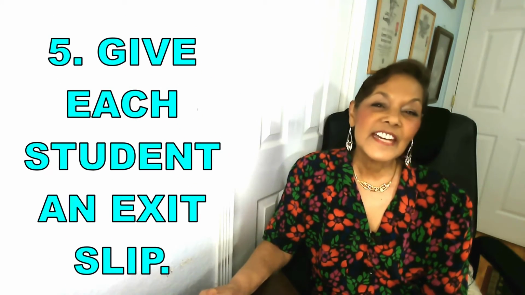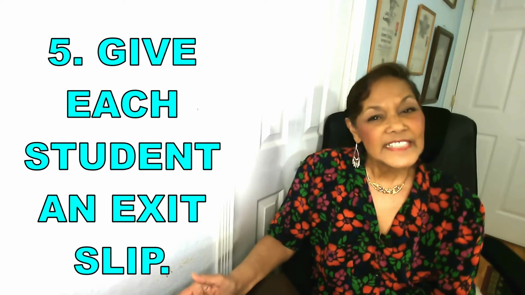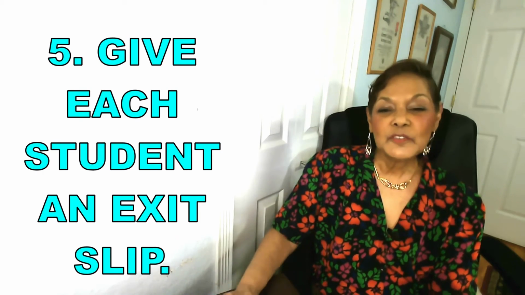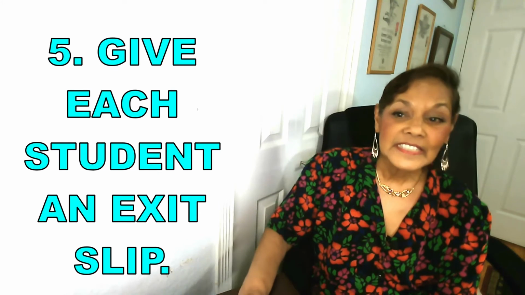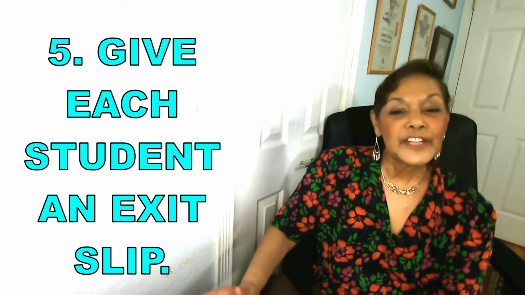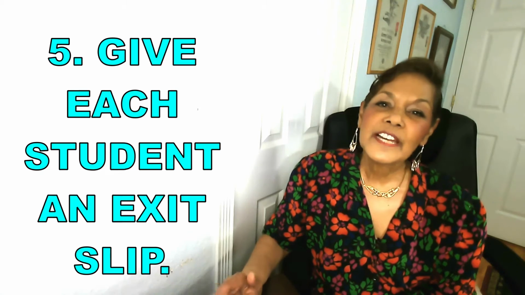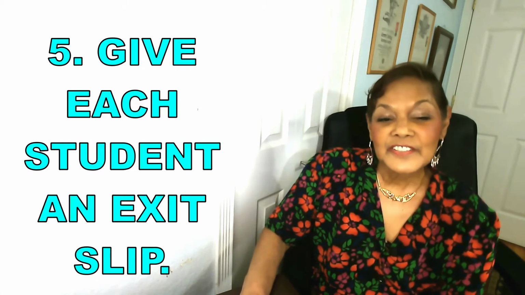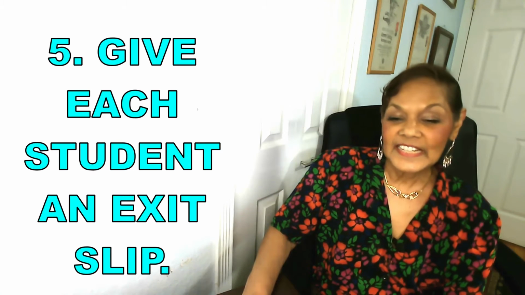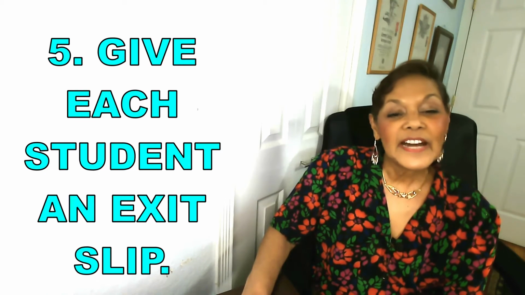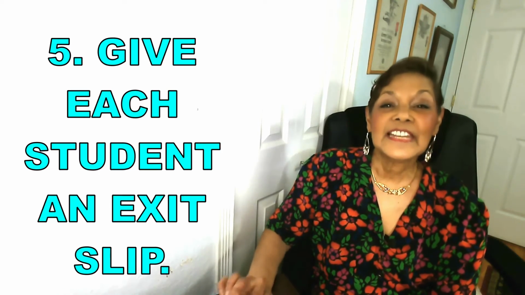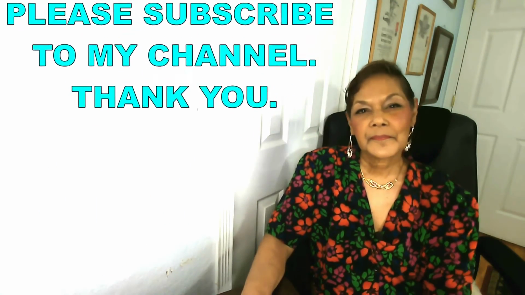Number 5, present each child with an exit slip. So what is an exit slip? It is a small piece of paper, a sticky note, or a 3x5 card with one question. For example, here's what I have learned today. And all the students must answer that question as they leave the class. This will allow you as the teacher to address further misconceptions during the next class.